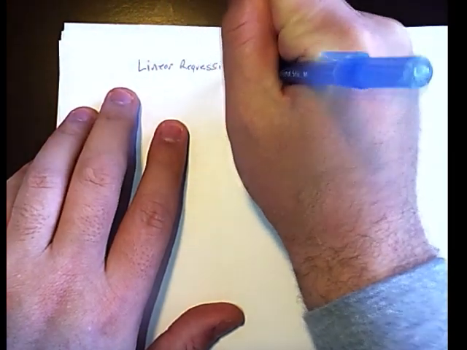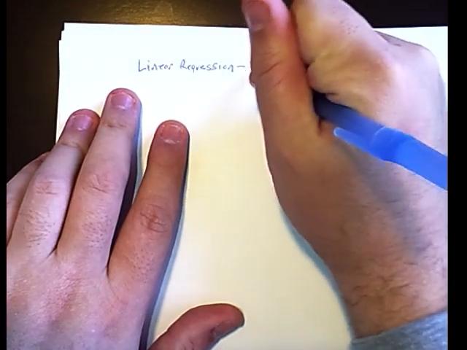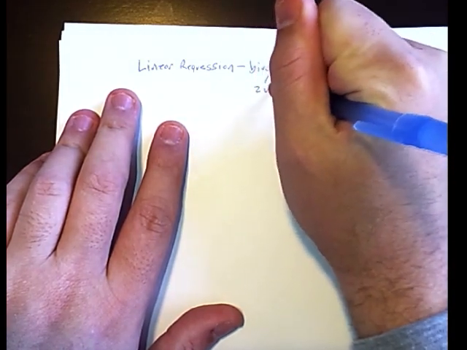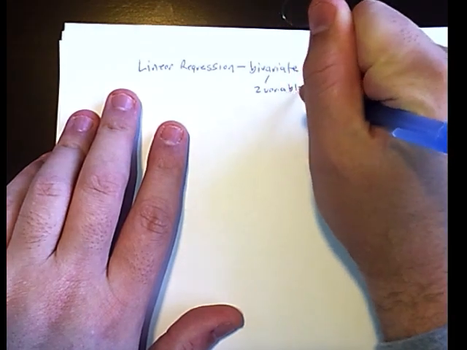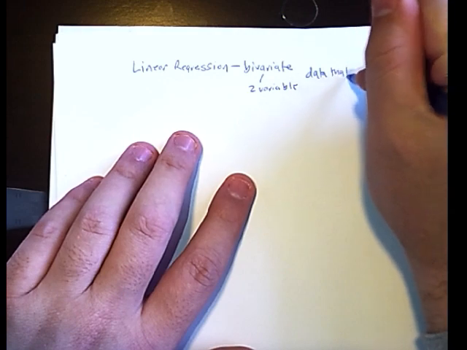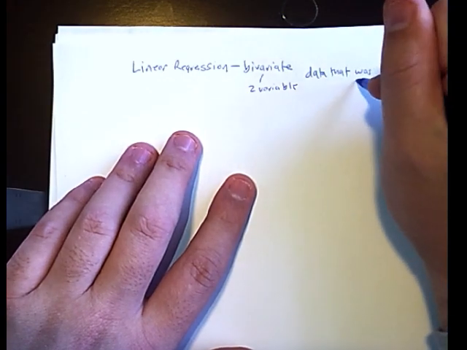we did linear regression when we had bivariate data, which we know means two variables, that was quantitative.